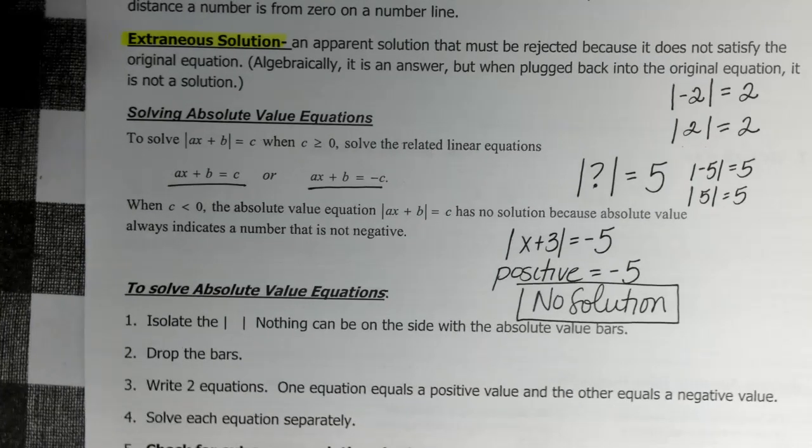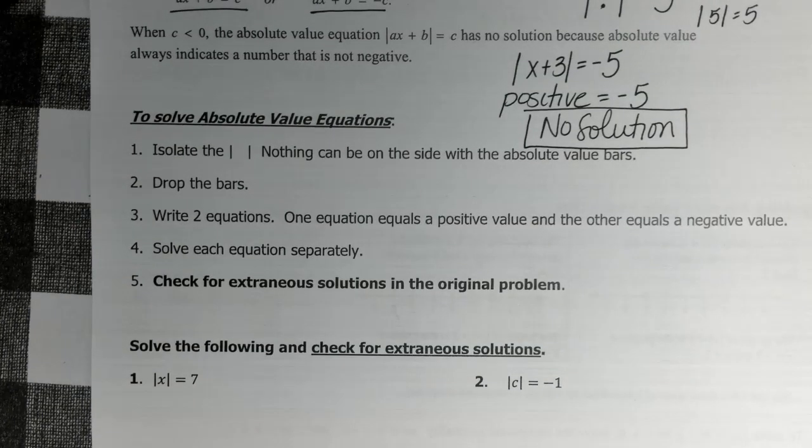So to solve it, we want our absolute value bars by themselves. So we're going to isolate that first. Once we have it by itself, then we're going to drop the bars, and that's when we split the positive and the negative solution. Then we're going to solve both of those, plug it back into our original, check for extraneous. And I'll show you how to type it in your calculator so you can do it quickly and not by hand.